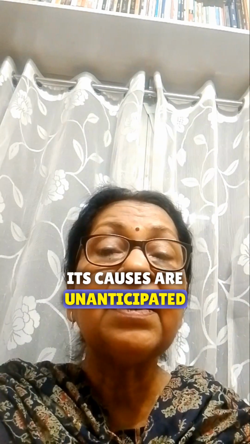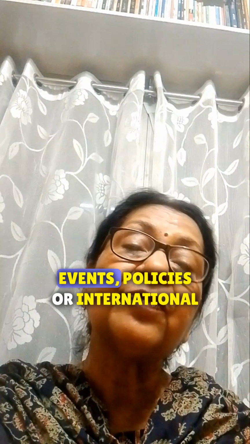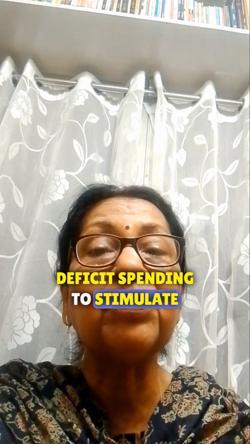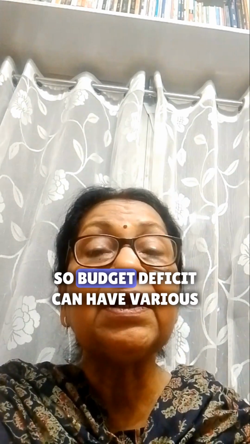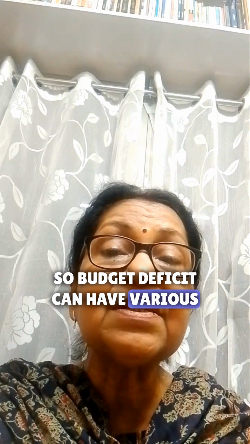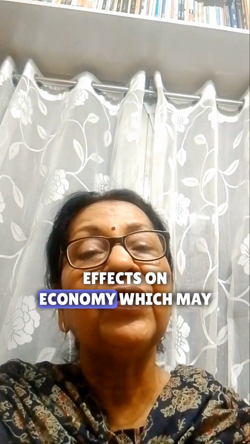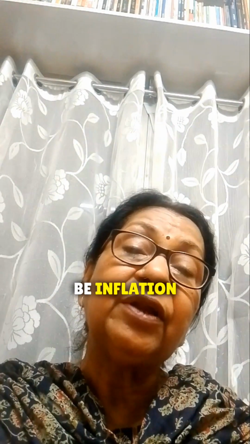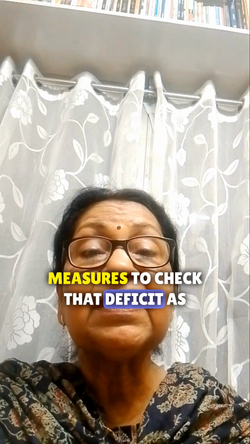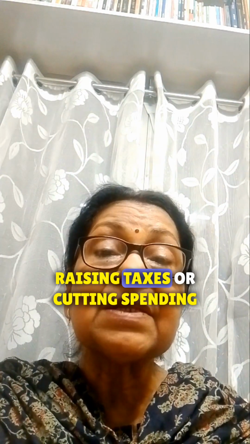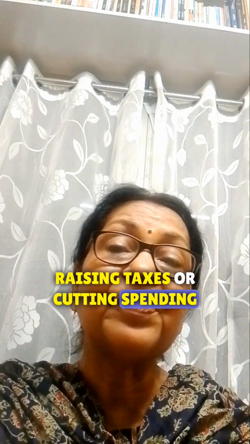Its causes are unanticipated events, policies, or intentional deficit spending to stimulate growth or address economic challenges. So, budget deficit can have various effects on the economy, which may be inflation, debt burden, or it needs corrective measures to check that deficit, such as raising taxes or cutting spending.